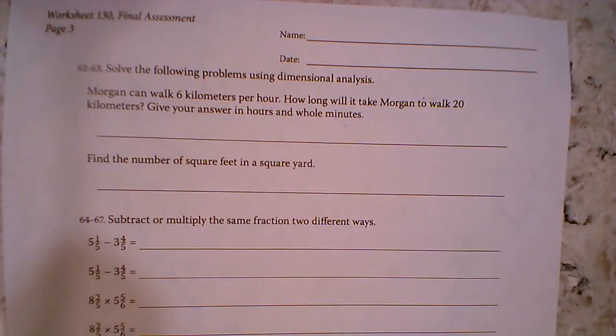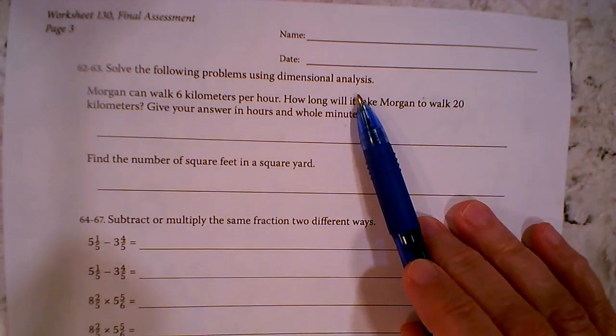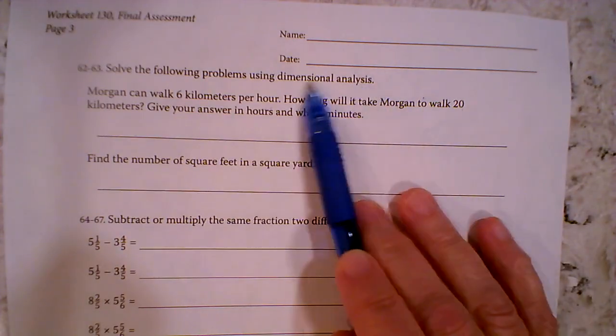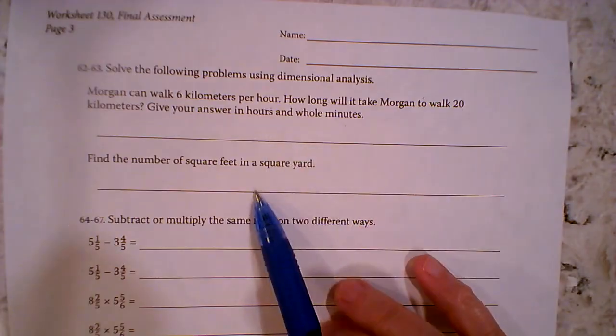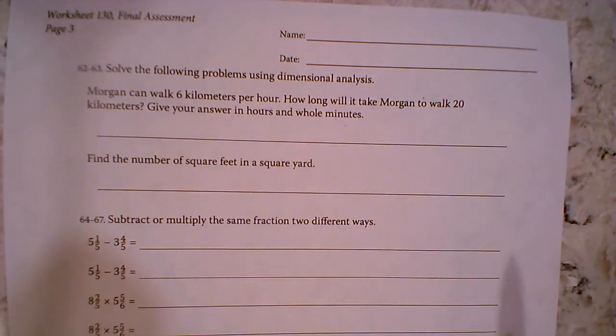This is Rachel from RightStart, wanting to walk you through parts of the questions on your final assessment for level F. This would be the dimensional analysis section. You have two questions here, and I'm going to walk you through those two.